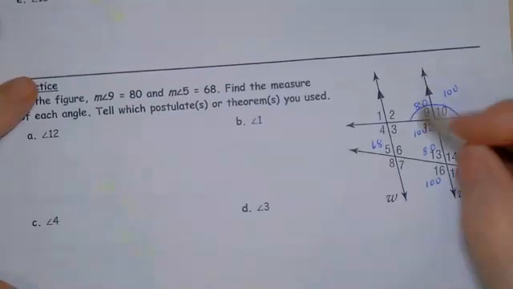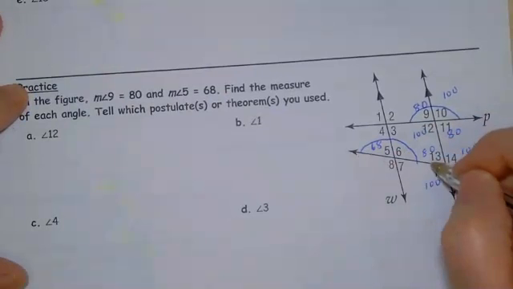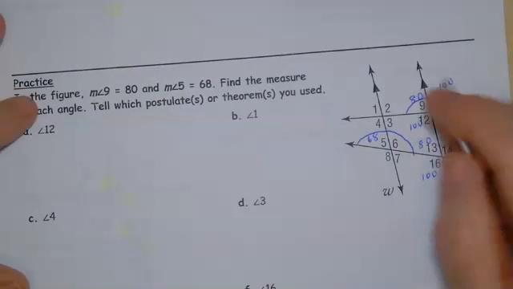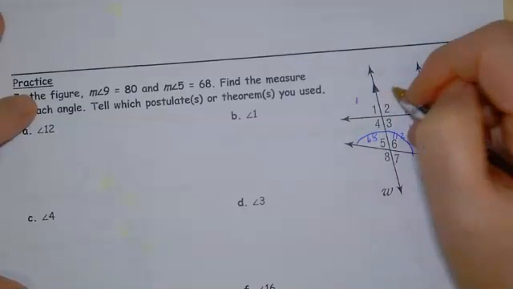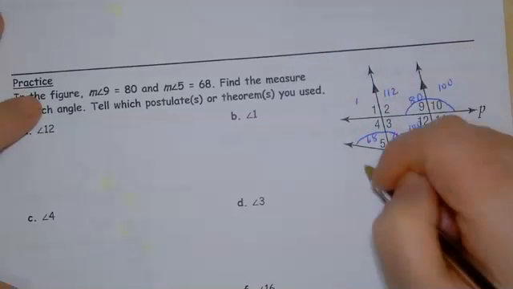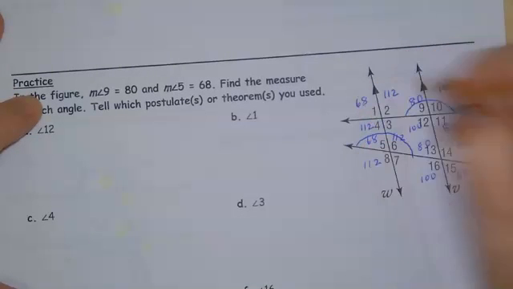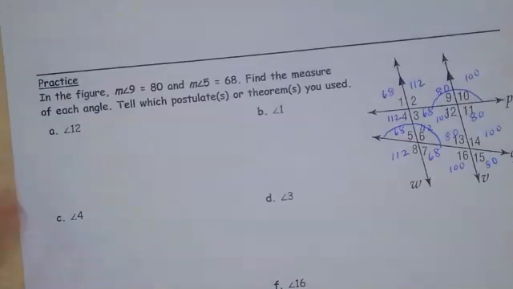Then over here, 68, and that's 180. So let's see, that's going to be what, 112? Yep, 112. Makes sense?